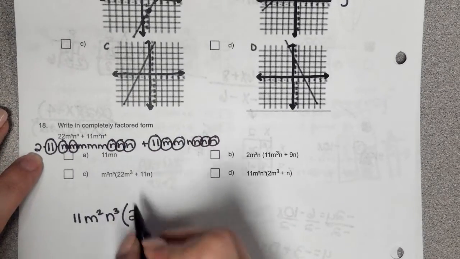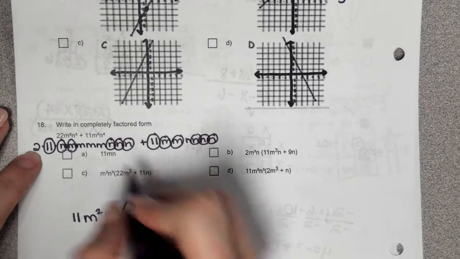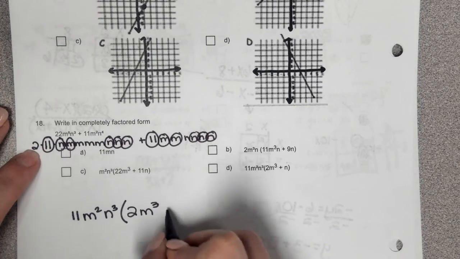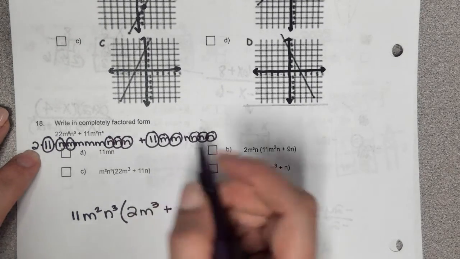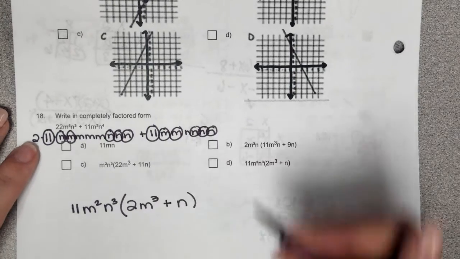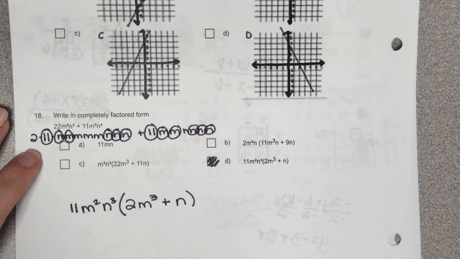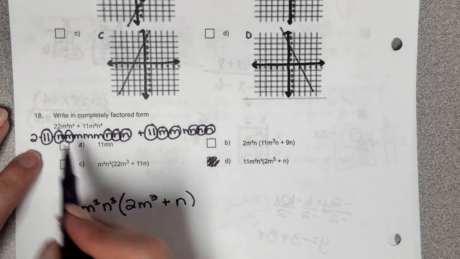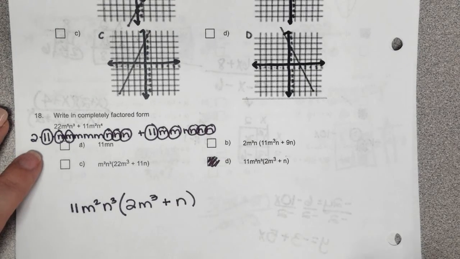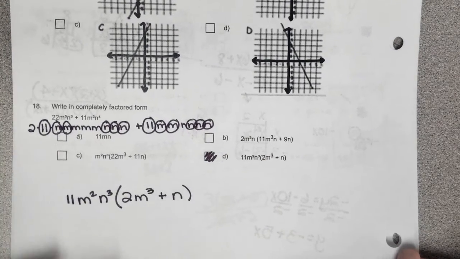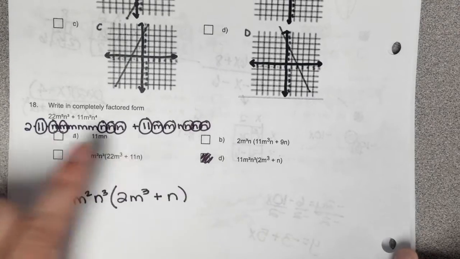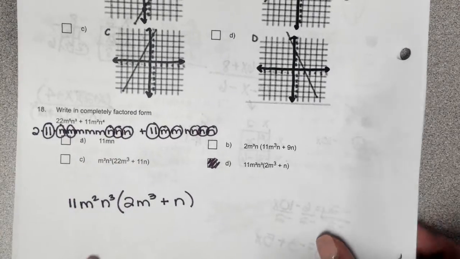So this term still has a 2, and it has an m 3 times. Plus, this term only has n left. There you go. And this is that expansion. So in the boxes on your test, if you see show it expanded, that's what it means.